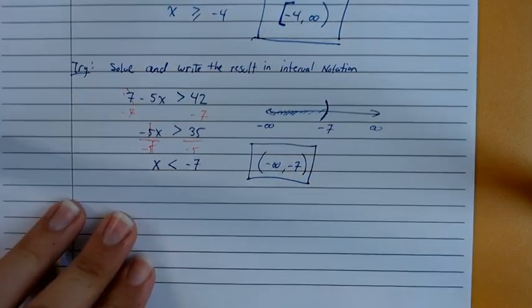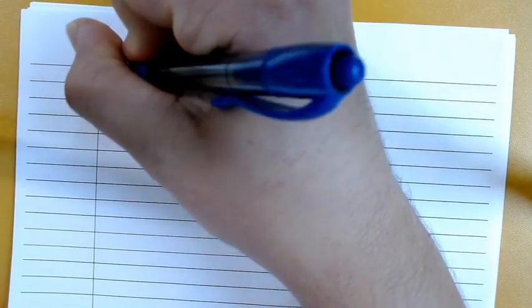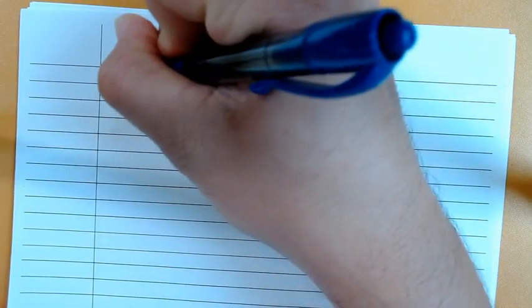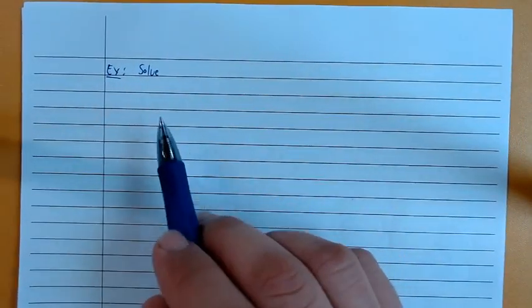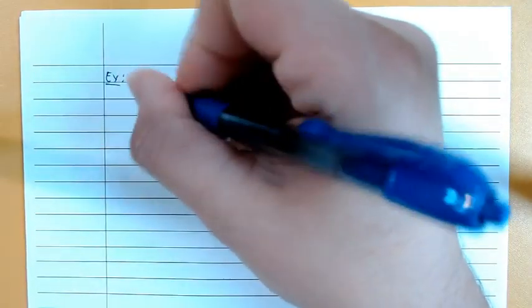Now, as with equations, sometimes your inequalities will start off just a little bit more complicated than we would like. So we may need to simplify our inequalities before we start to solve. So let's consider the following example. Same kind of problem we're going to solve, and we want to write our answer in interval notation. But now our problem is going to look just slightly more complicated at the beginning.